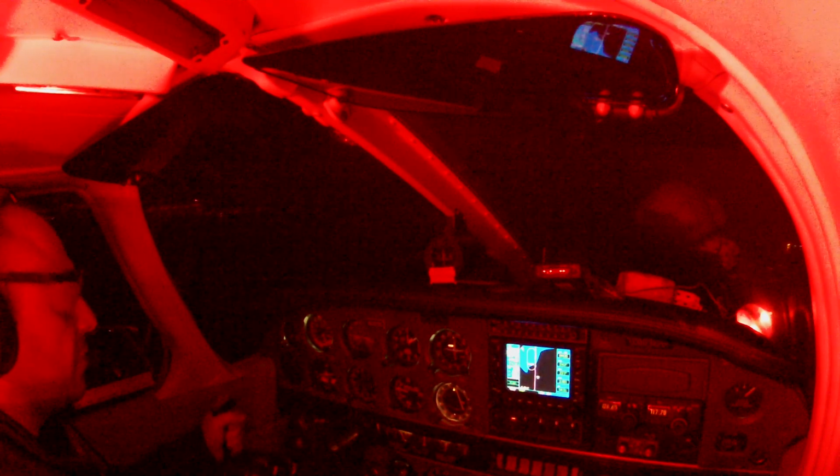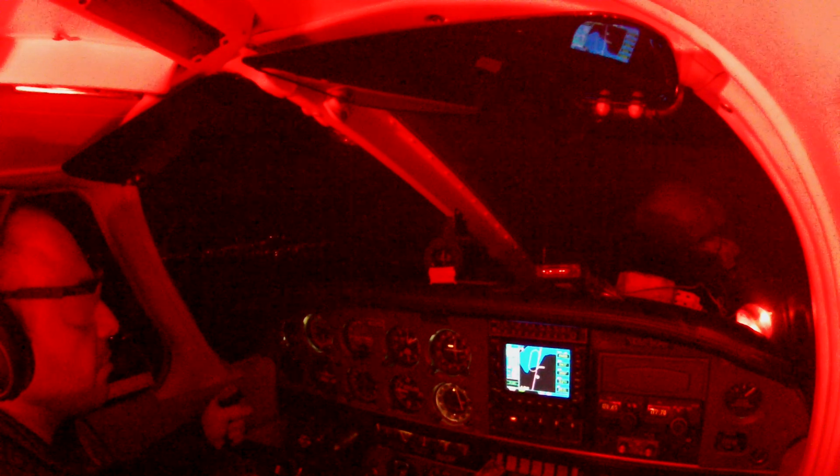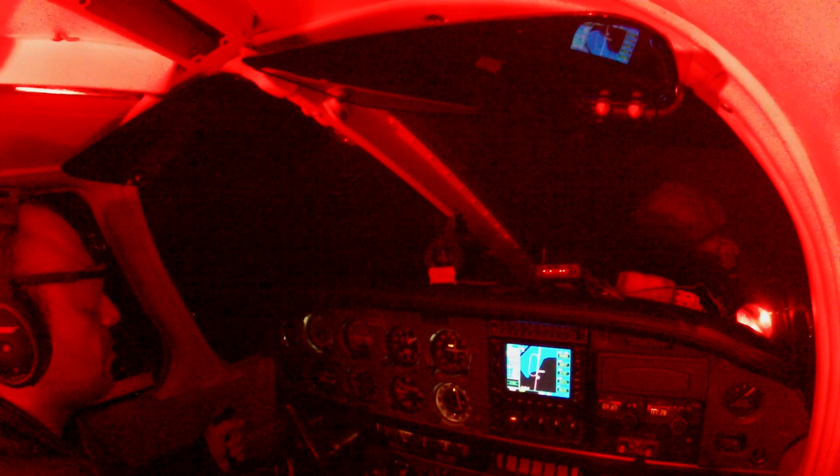25 Delta. Maintain 1,200 on the published hold. All right, let's see how you do. I just want to observe how you do the parallel entry. Because the first one, it appeared you were a little confused about which way to turn, what is teardrop, what is parallel. There's a little bit of confusion there. Yep. Slow it down.